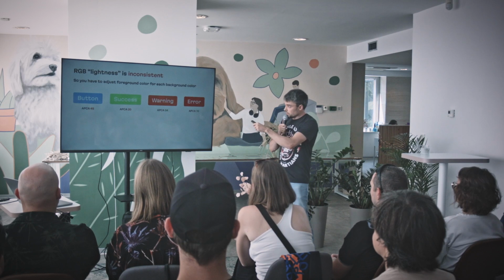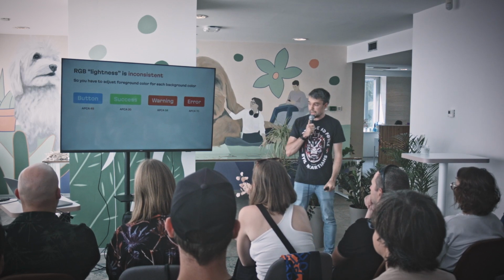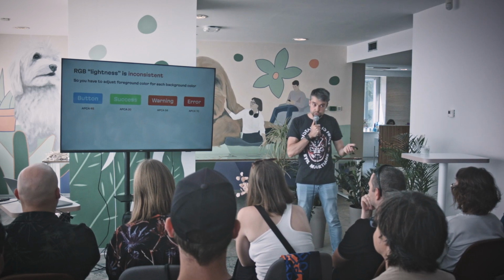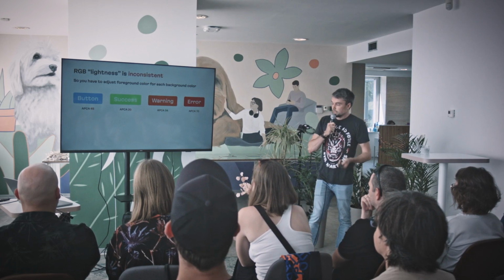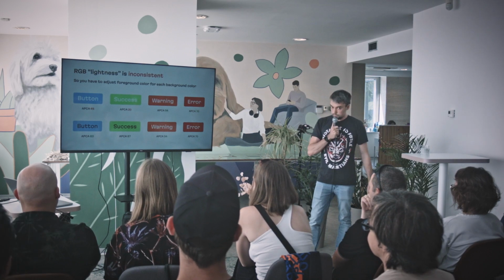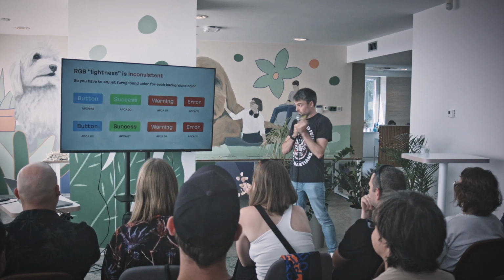It's a very, very low contrast ratio. And in order to address this problem, one of the solutions you can use is to say, okay, I will use black labels against green and blue. But this solution is very, very bad.